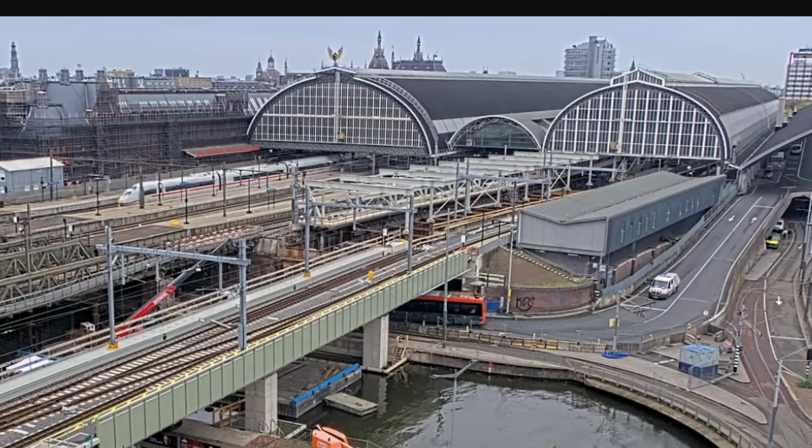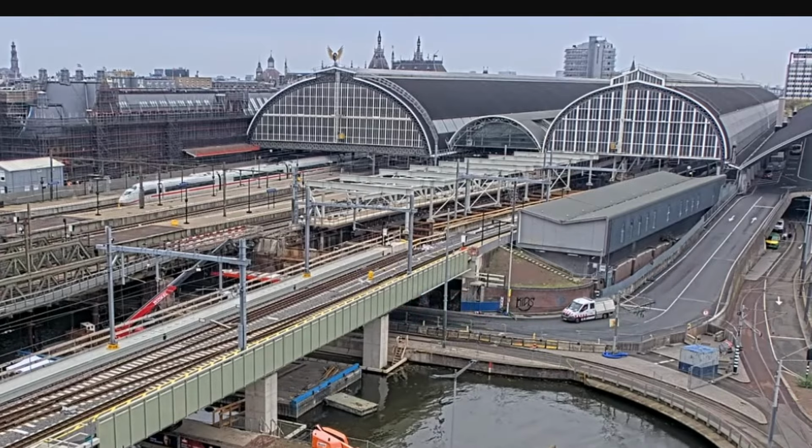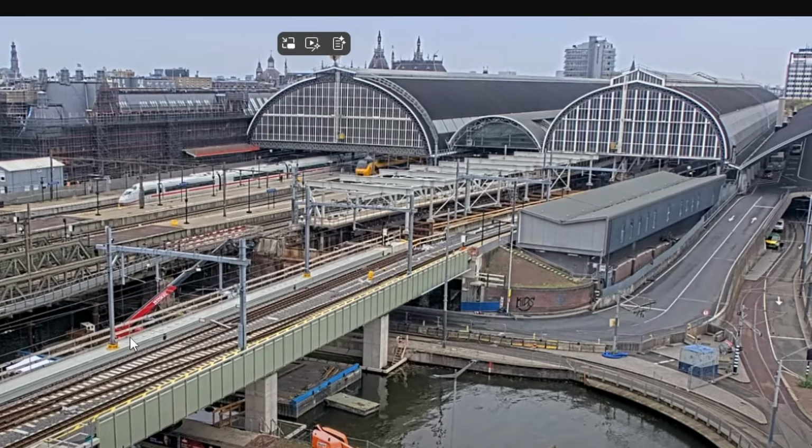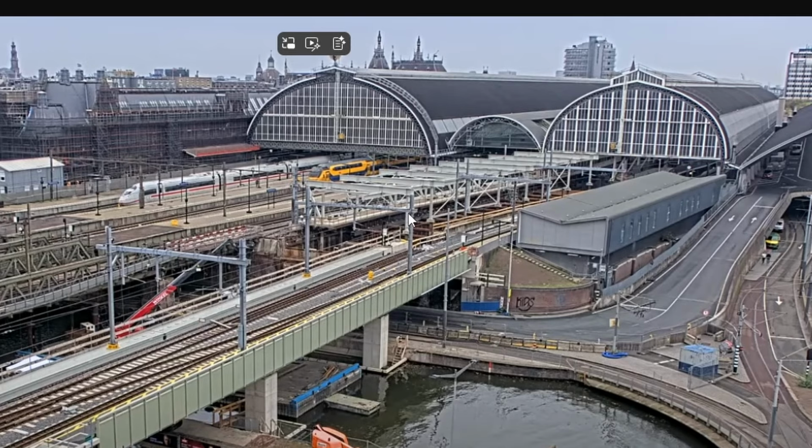Actually, it's really funny because while I was doing my research, because I usually watch videos about the stations or any builds that I'm going to build so I can see the interior and stuff, I just found out that you have a 24/7 live stream of the Amsterdam railway station. Yeah, it is just funny.